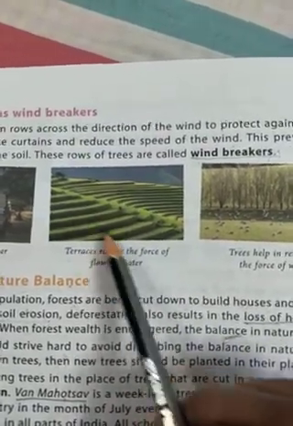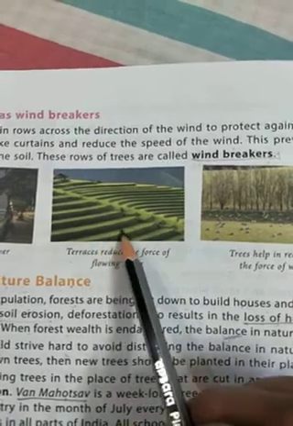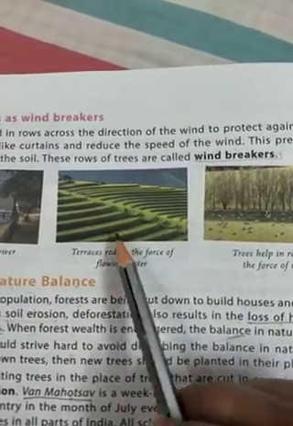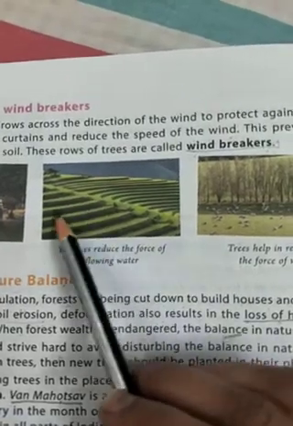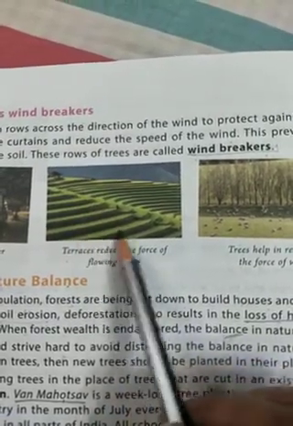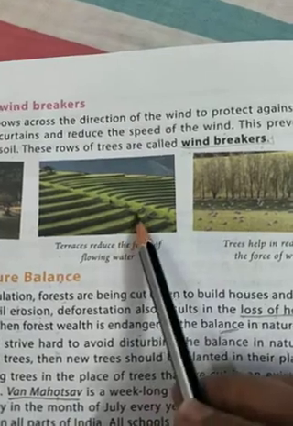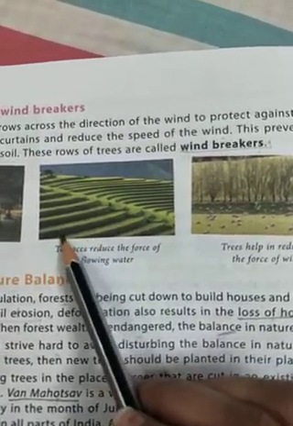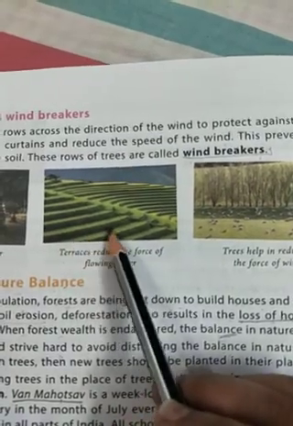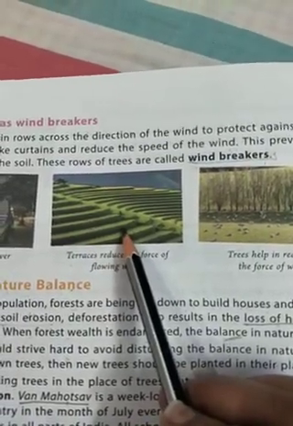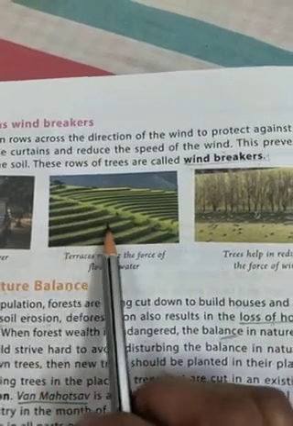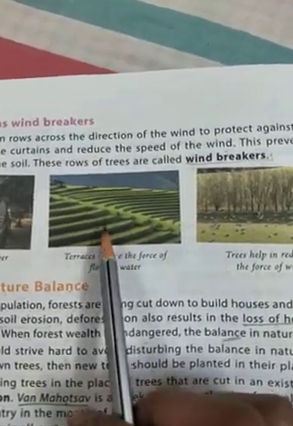Now actually, what are these? These are not steps, these are actually small fields which appear as steps from a longer distance. On these small areas the farmers do the farming, and on the edges they make bunds or walls, so that during the rainy season the water flowing from top to bottom will not carry much soil along with it, right?